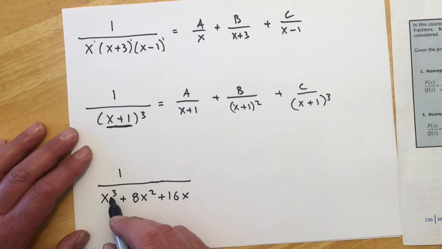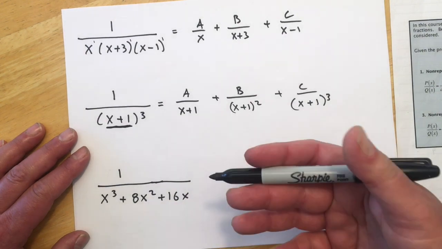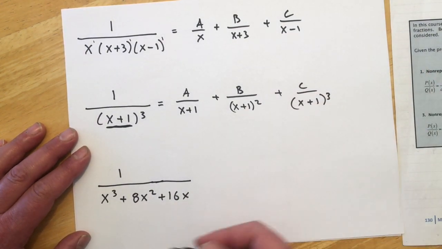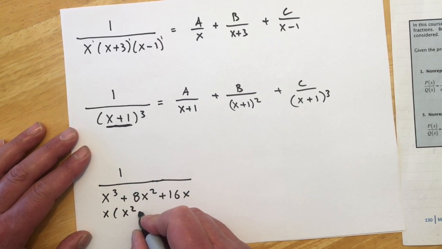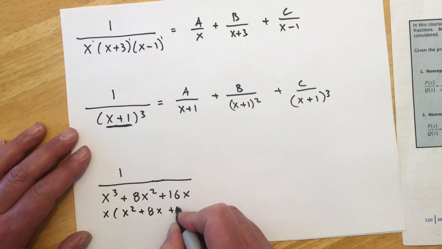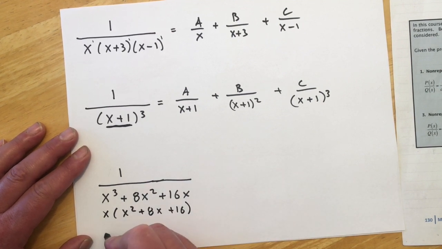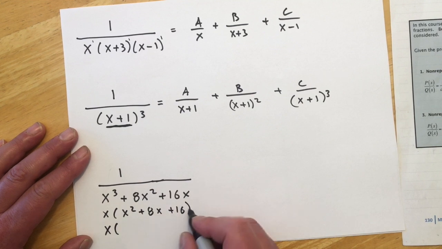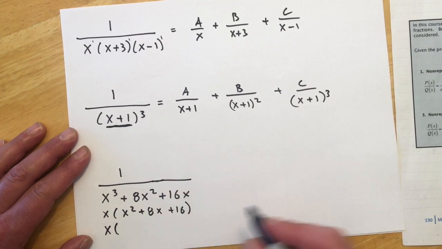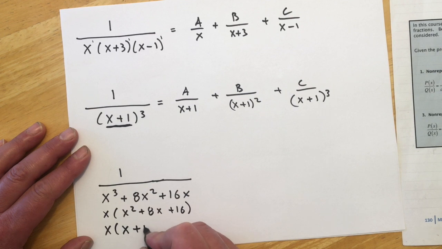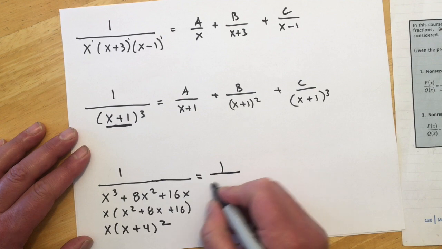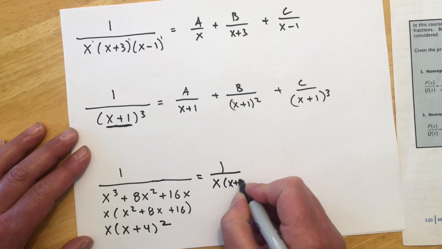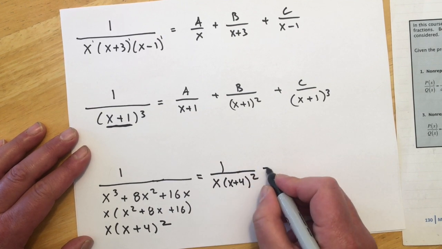So this one at the moment is a cubic, and this is where we see if we can break it down to either linear or quadratic terms, because those are the two we know how to do. So I can take an x out of there. That's going to be x squared plus 8x plus 16. And then this is going to be x plus 4, but I want to think of that as x plus 4 squared, right? So let me rewrite it up here, x plus 4 squared.